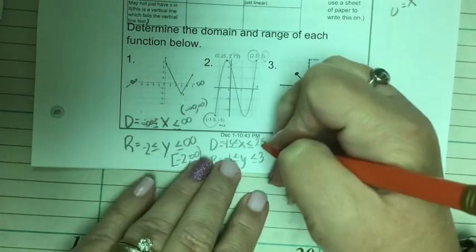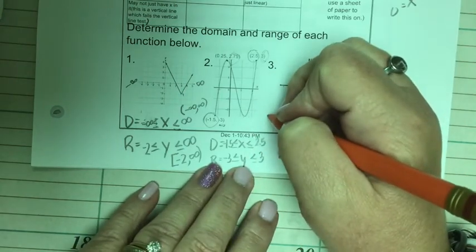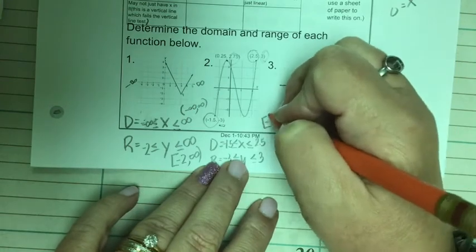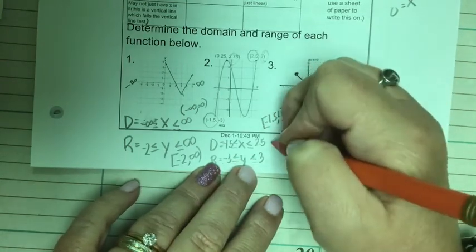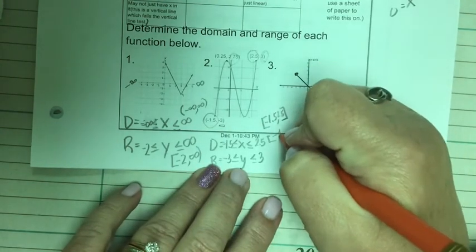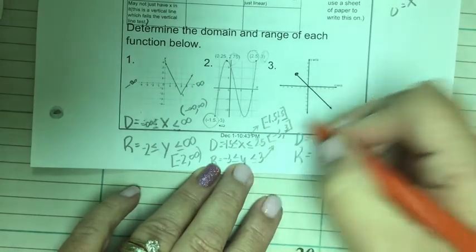And again, the best answer would be interval notation. I'm going to put brackets since they're all numbers. I don't have infinity. Negative 1.5 to 2.5 and negative 3 to 3. So domain and range.